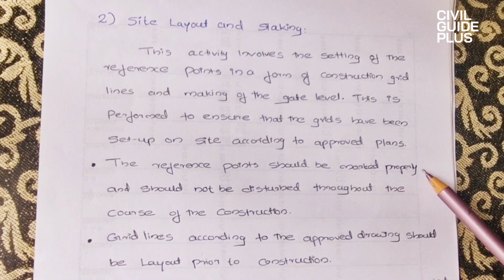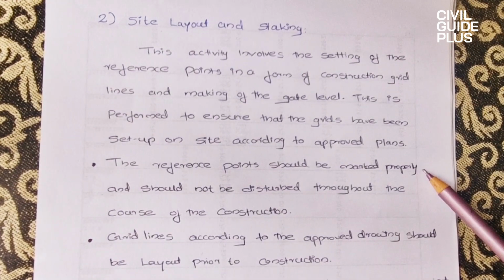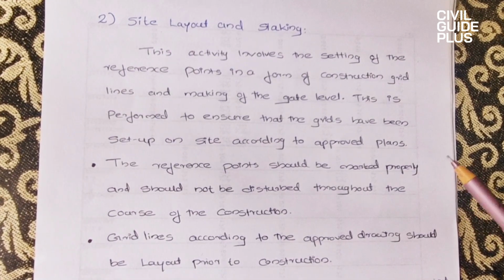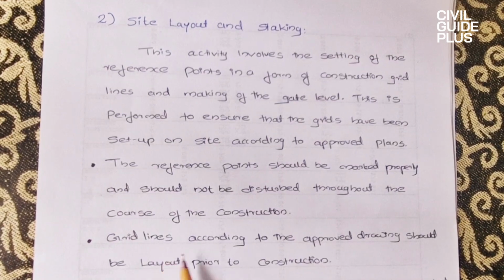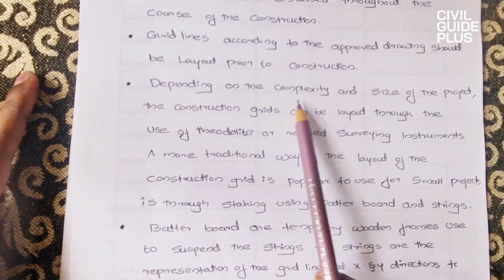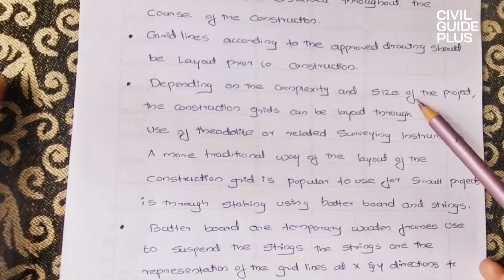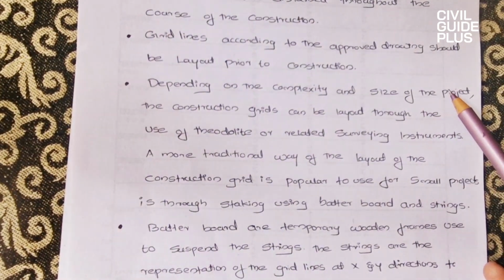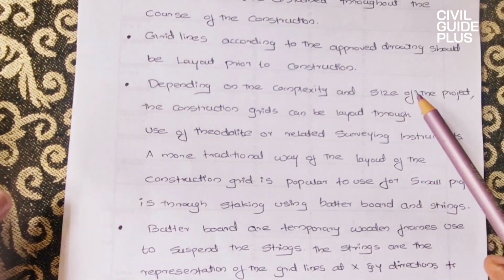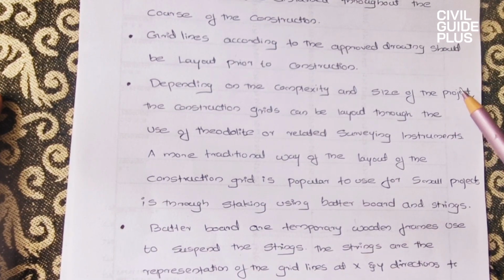The reference points should be marked properly and should not be disturbed throughout the course of the construction. Grid lines according to the approved drawing should be laid out prior to construction. Depending on the complexity and size of the project, the construction grids can be laid out through the use of theodolite or related surveying instruments.